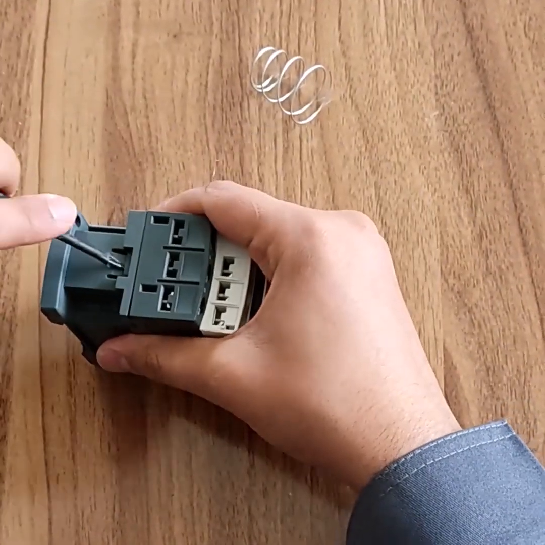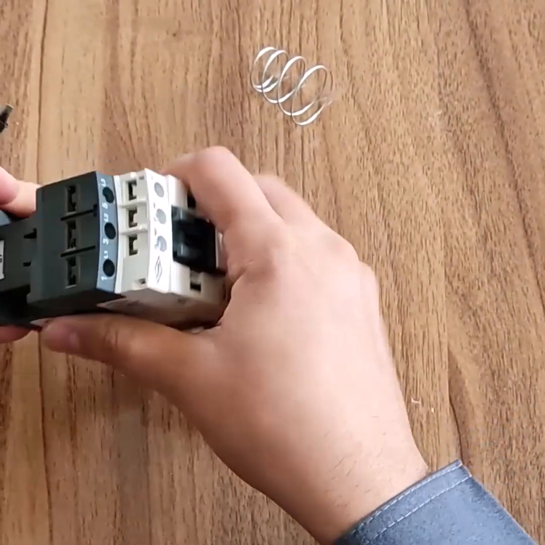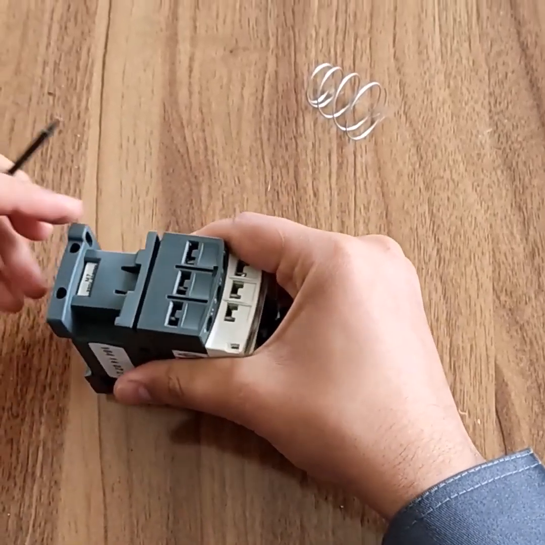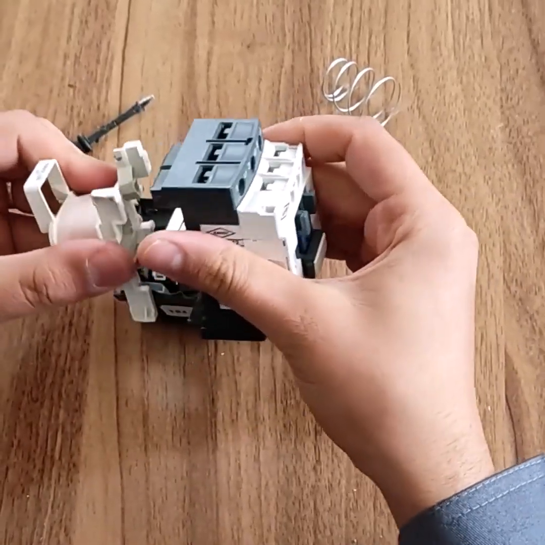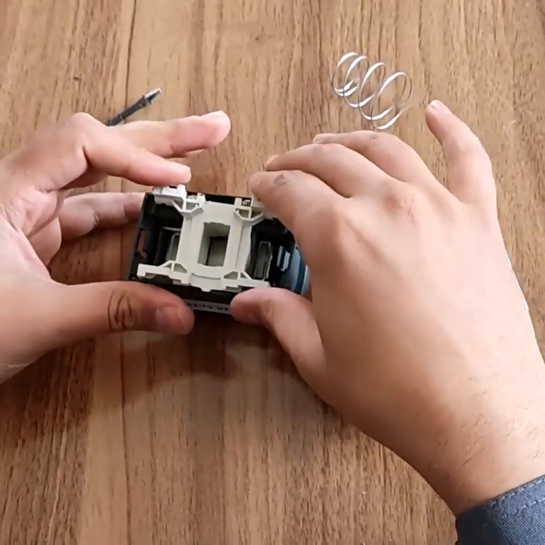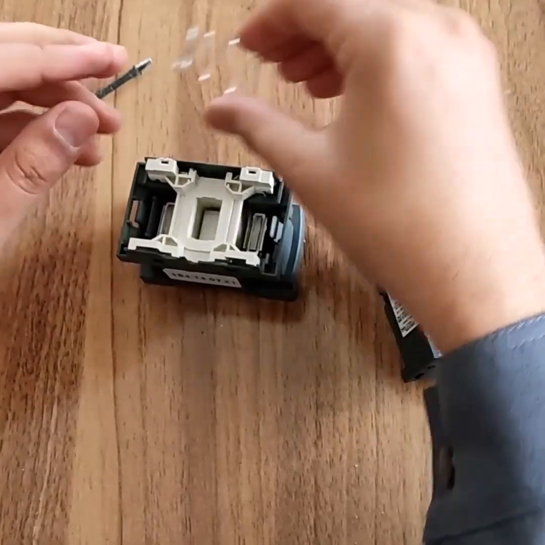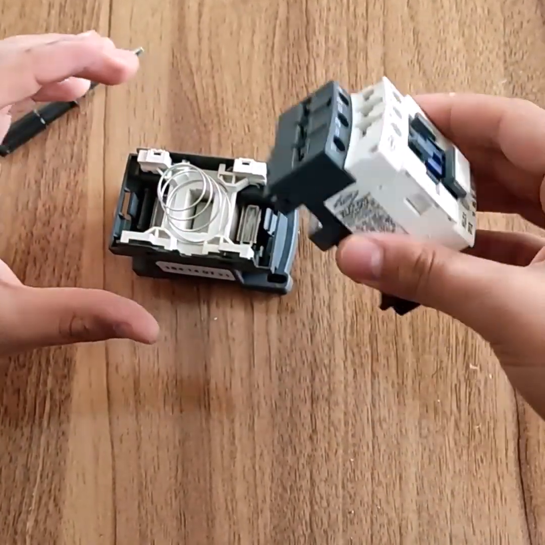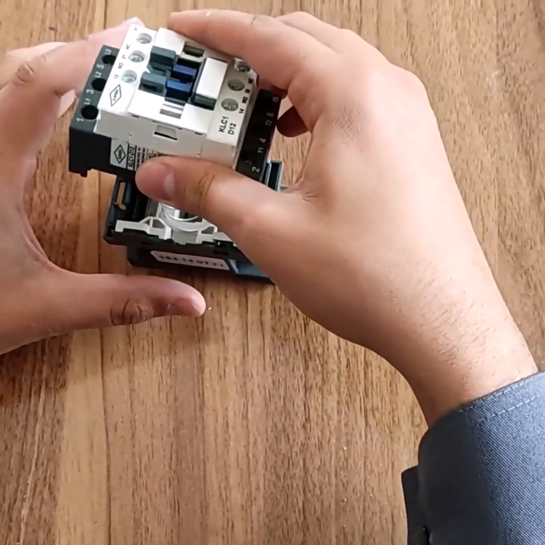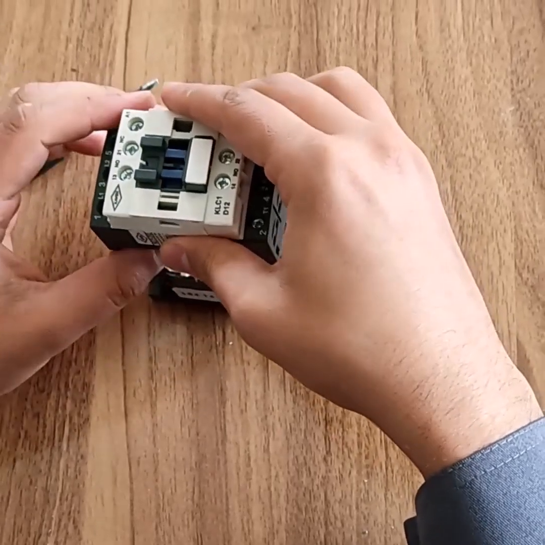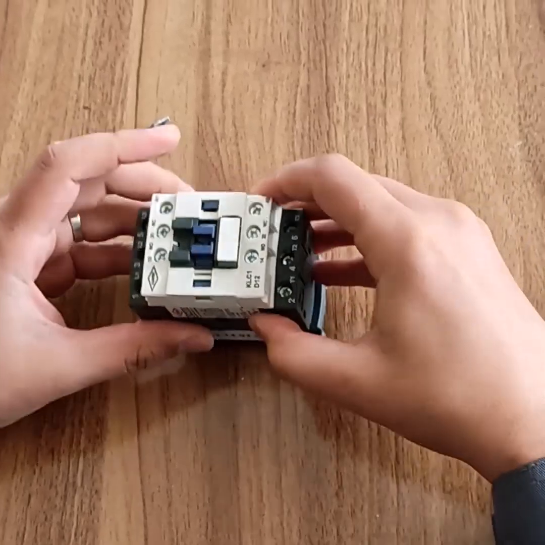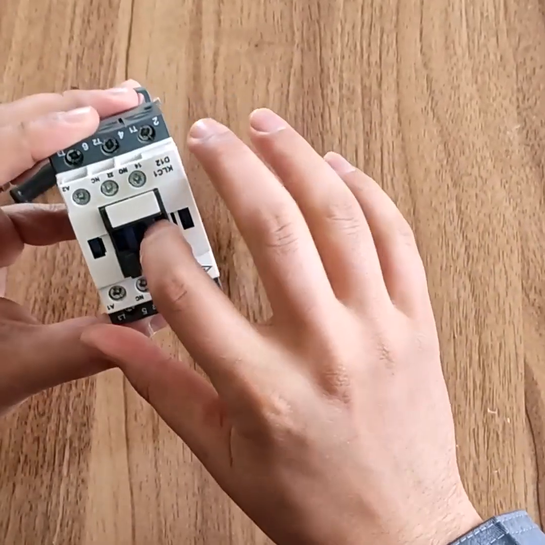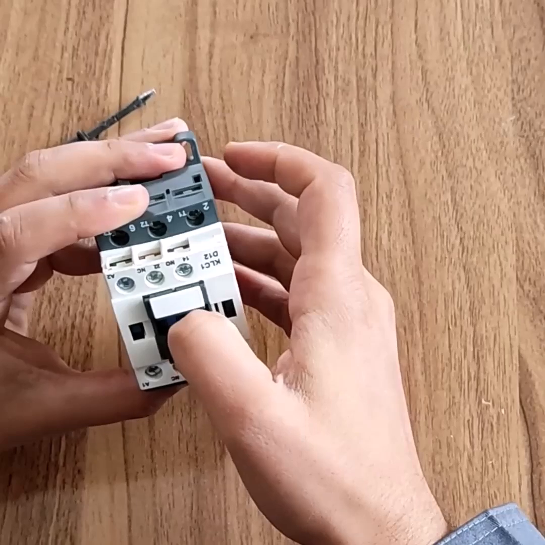We will open it again. We place the spring like this. In this way, you can use it now.